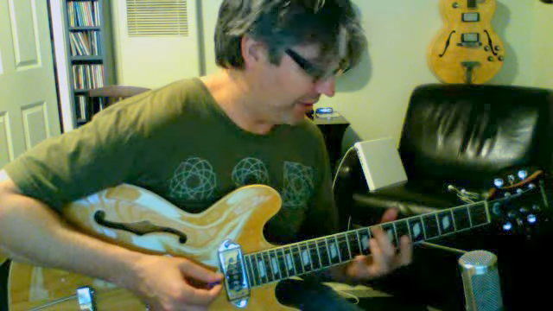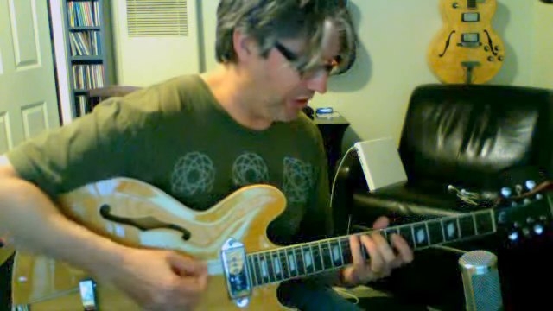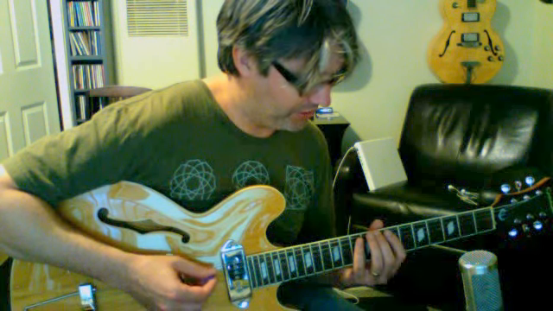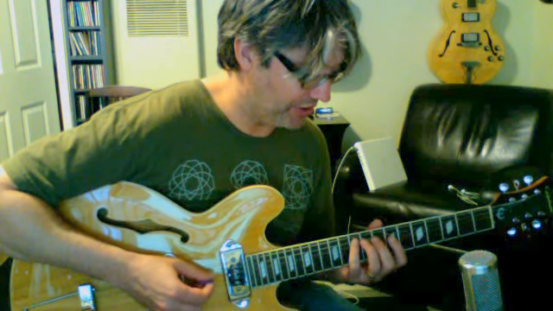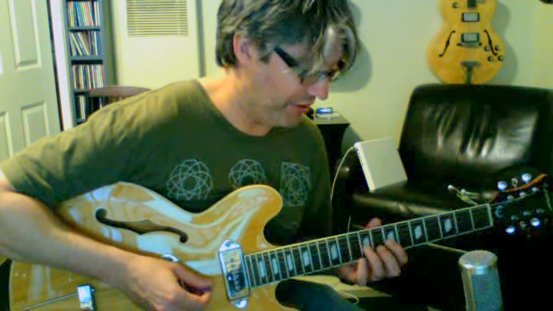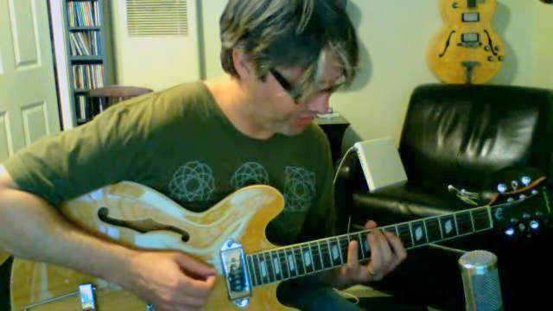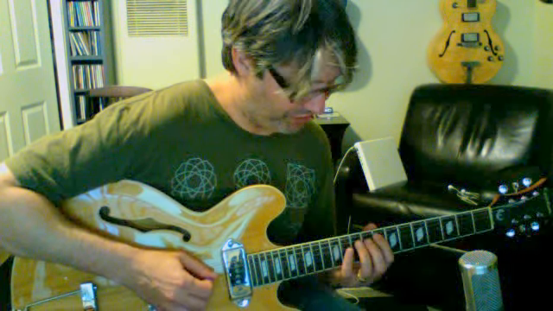So at the eighth fret, 10th fret, this would be the major pentatonic: 8, 10, 7, 10, 7, 10, 7, 9, 8, 10, 8, 10. Okay, the minor pentatonic would be 8, 11, 8, 10, 8, 10, 8, 10, 8, 11, 8, 11.